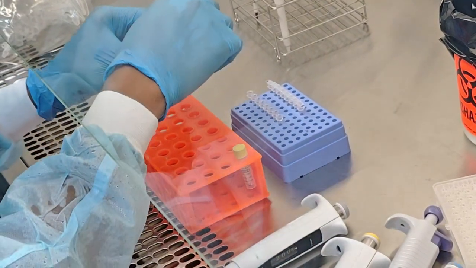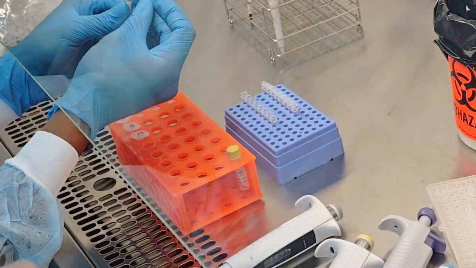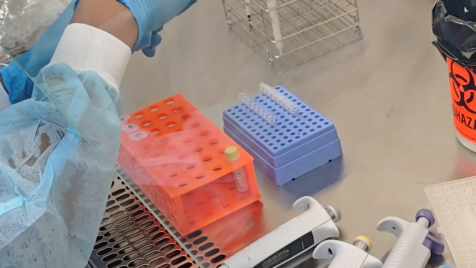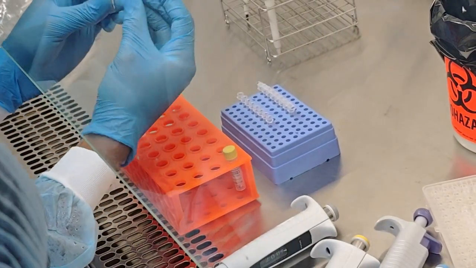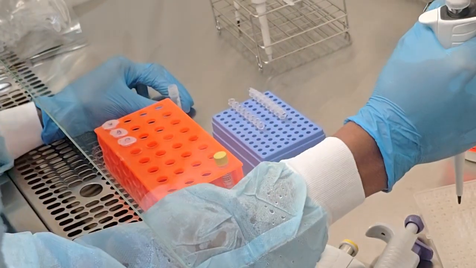This is the positive control. Yes, positive. Then open the cap first and then get the tips and then mix up and then add the photos into the mixture.